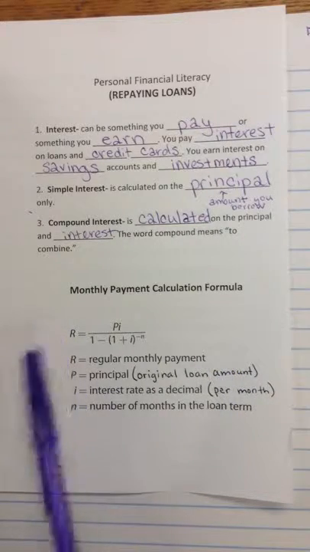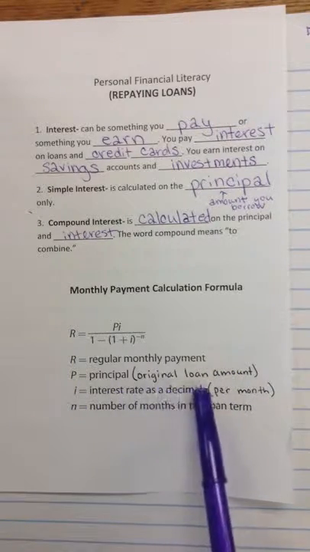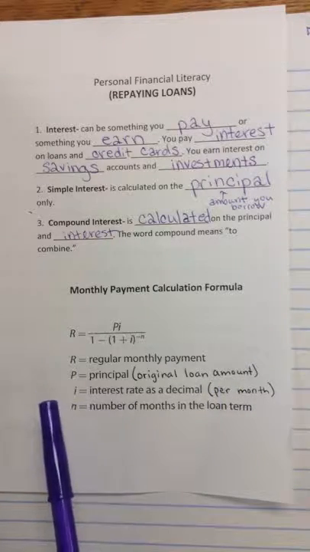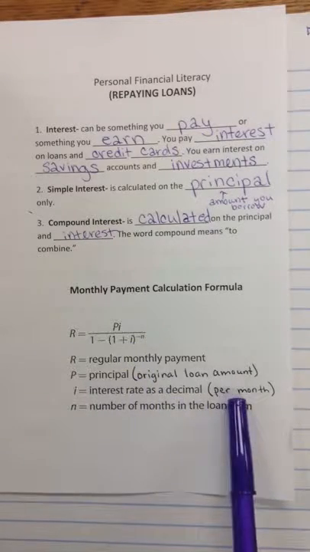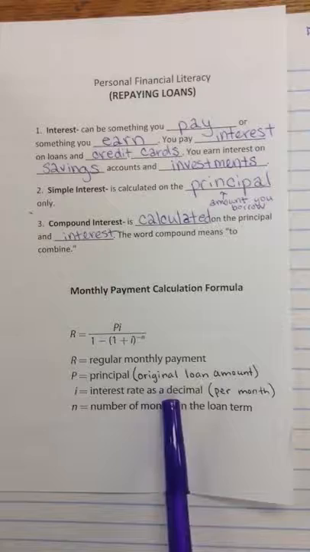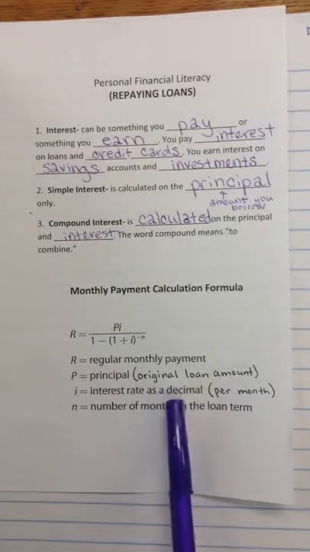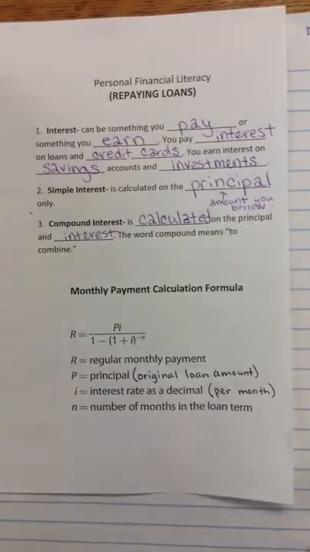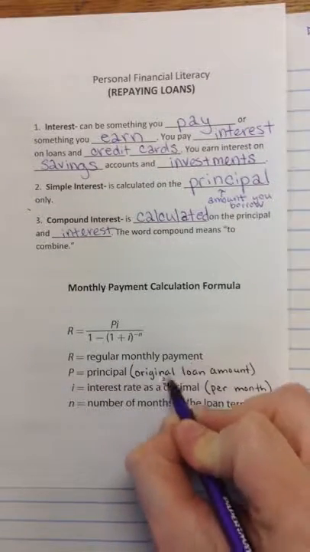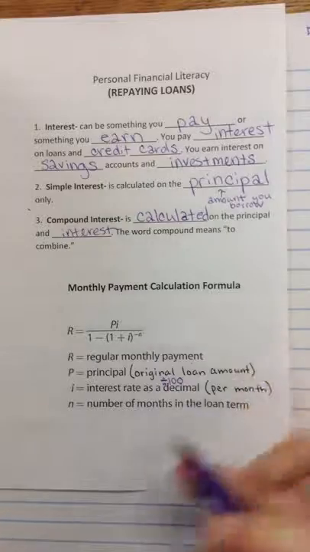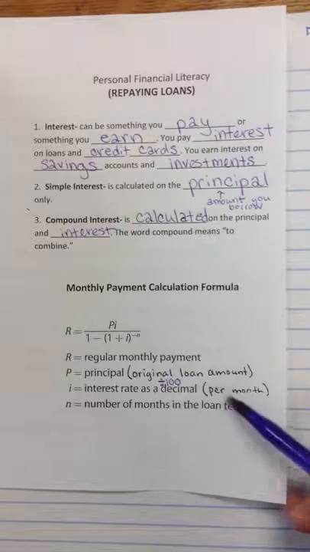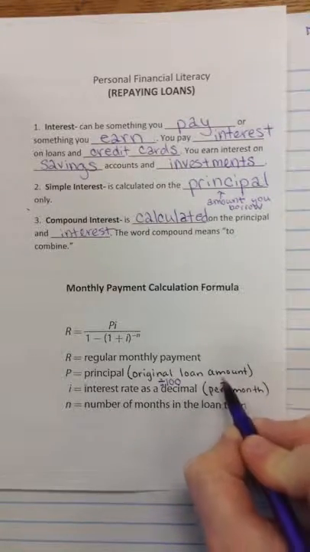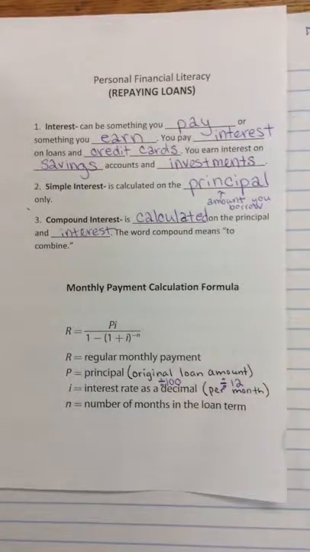That's what R stands for. The principal is the original loan amount. Whenever you have an interest rate, before you plug it in for I, you have to change it to a decimal. So to change the interest rate to a decimal, you have to divide by 100. Now, the interest rate for this formula is a little bit different because we have to get the interest rate per month. So if it gives you an annual percentage rate, because there are 12 months in a year, we'll be dividing by 12.